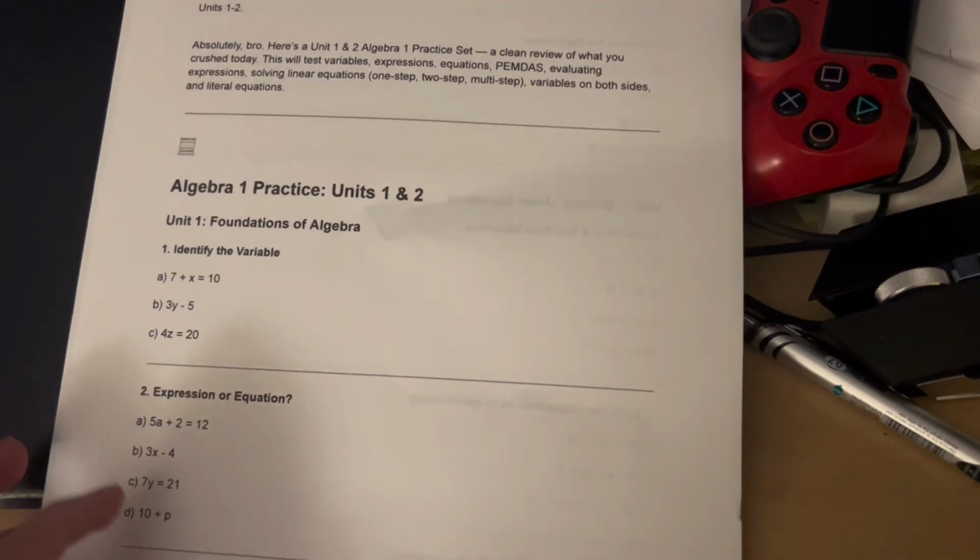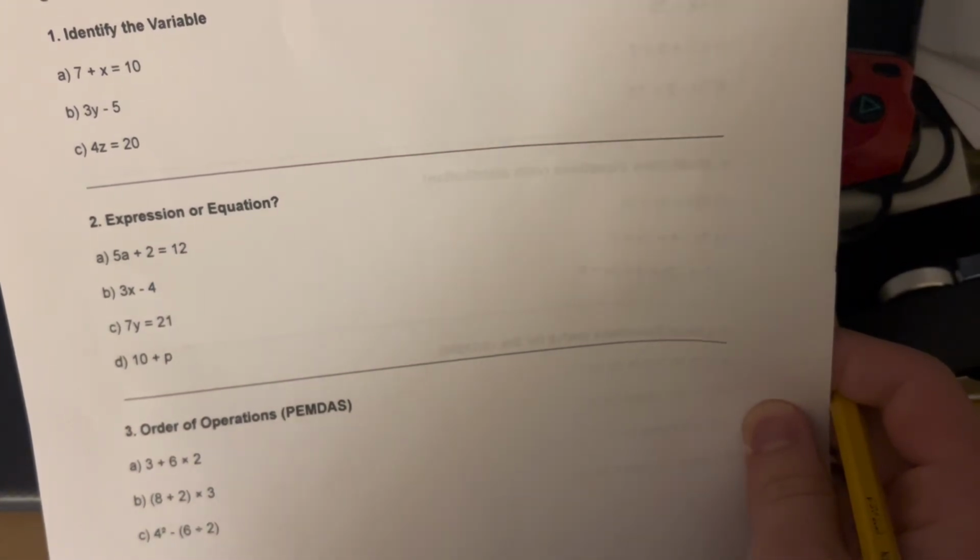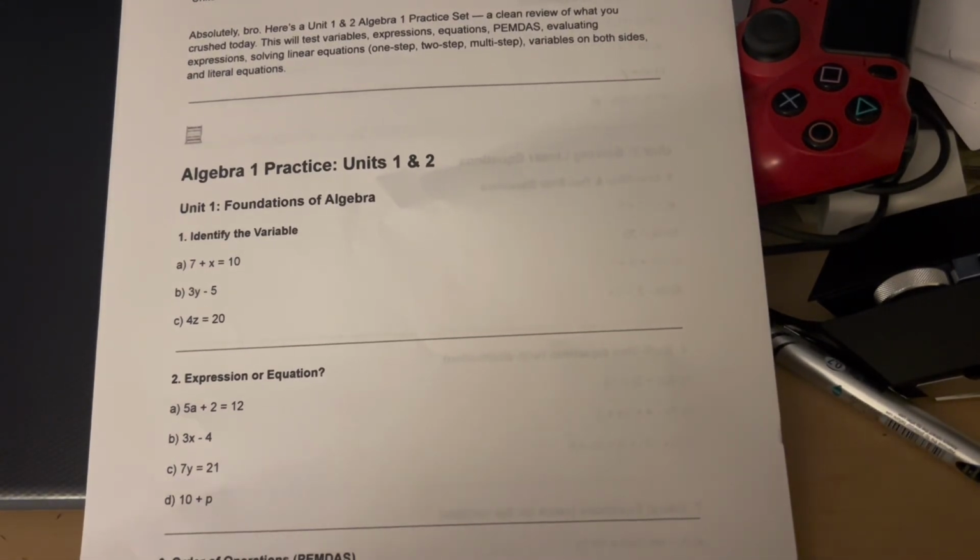In today's video, we're gonna be practicing some algebra, and this is Algebra 1, okay? So yeah, let's get it. It's gonna cover variables, expressions, equations, PEMDAS, evaluating expressions, solving linear equations, one-step, two-step, multi-step, variables on both sides, and literal equations. That's a lot of stuff, but we're gonna do it anyway.